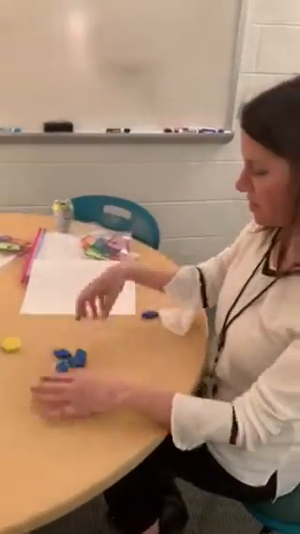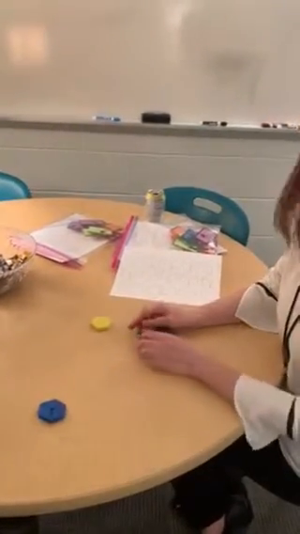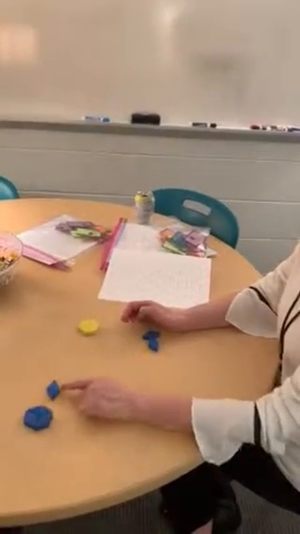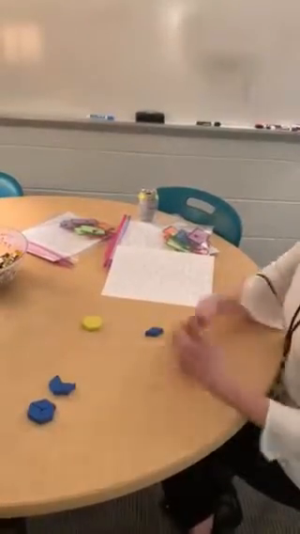So now we're going to count, and we're going to count 1/3, 2/3, 3/3. I can also call that 1 whole. 4/3 or 1 whole and 1/3, 1 whole and 2/3, etc. This is what they know how to do.